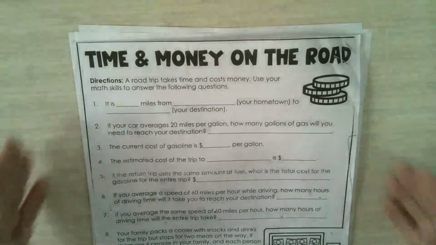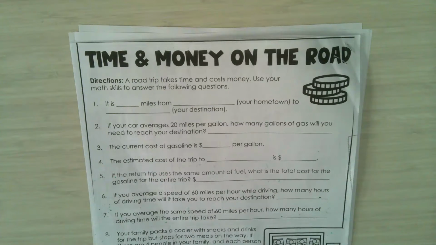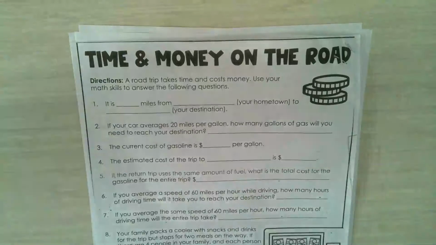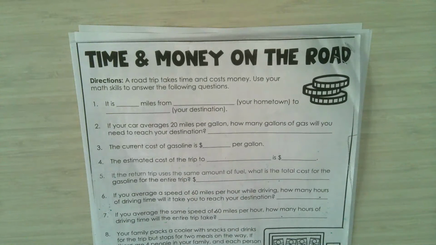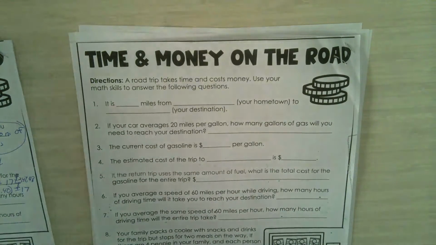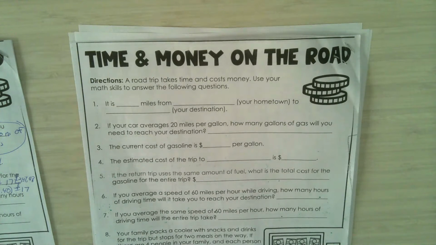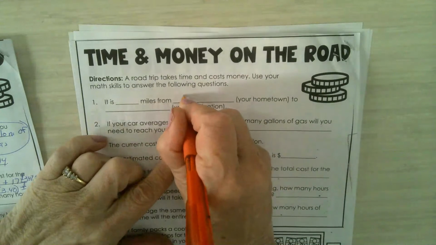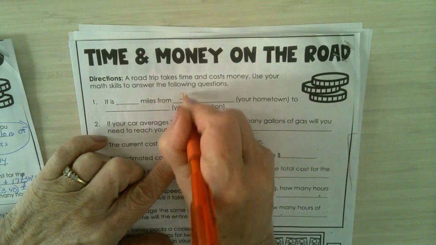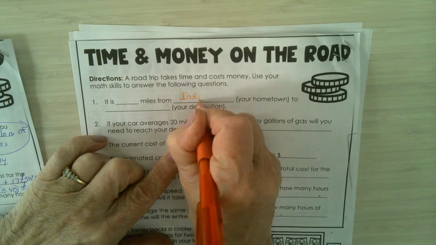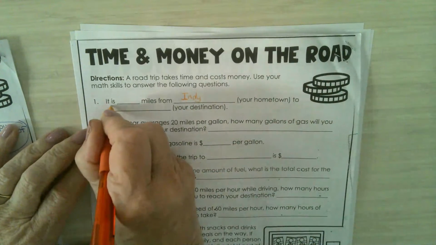Time and money on the road. All right, so let's everyone go to this page here. Time and money on the road. I'm going to help you fill this out so you know what it is you need to do. Now, it says it is blank miles from, on this trip, I'm going to say I'm going from Indianapolis to Orlando.